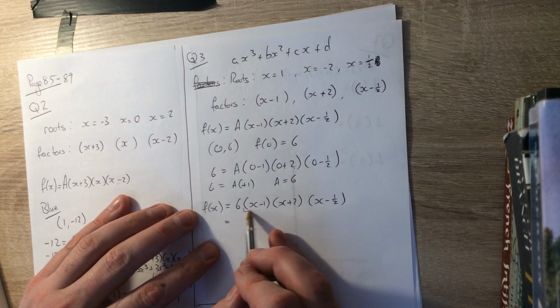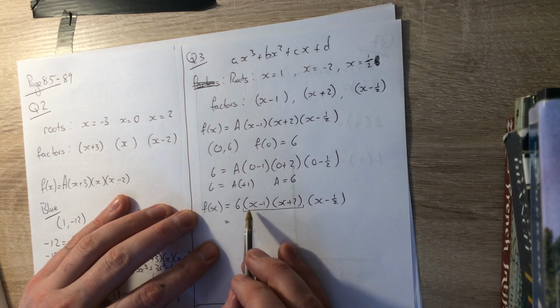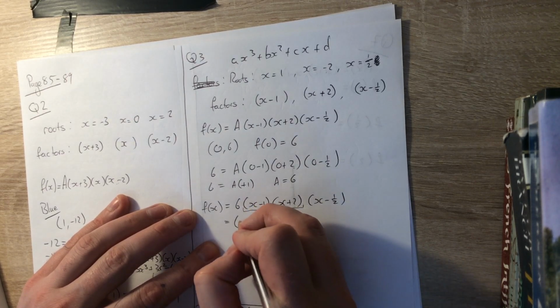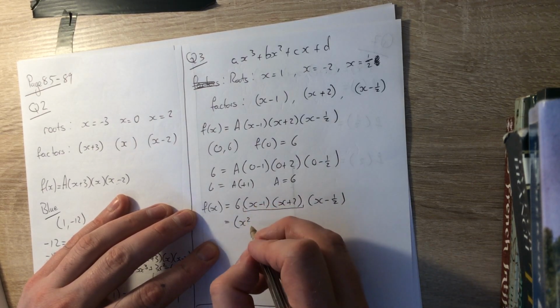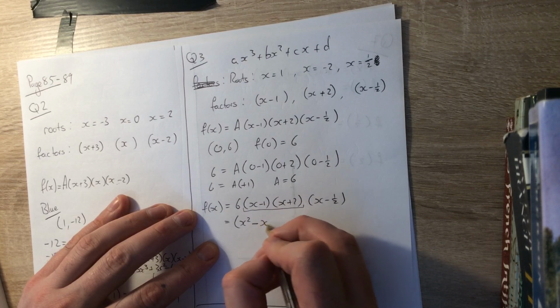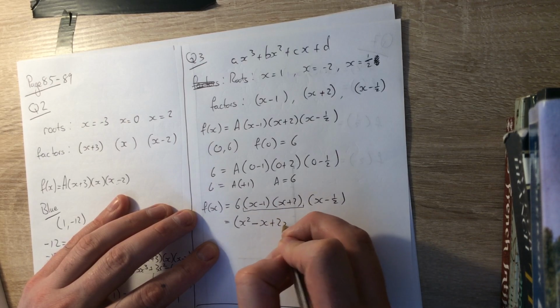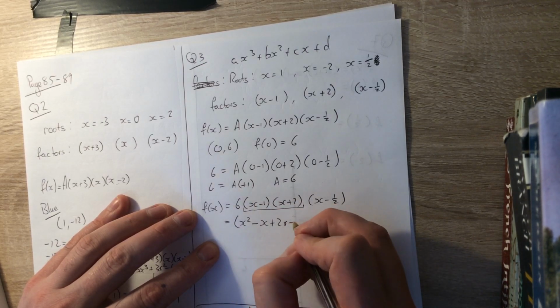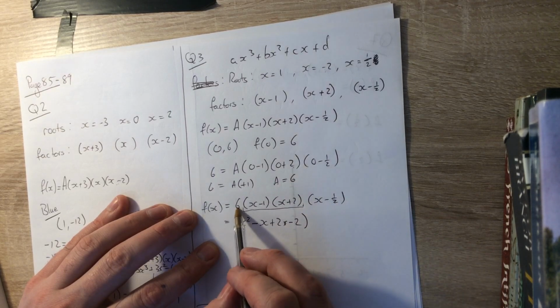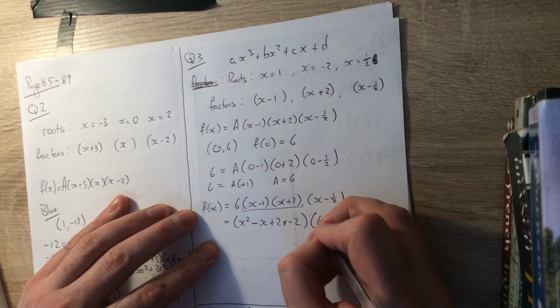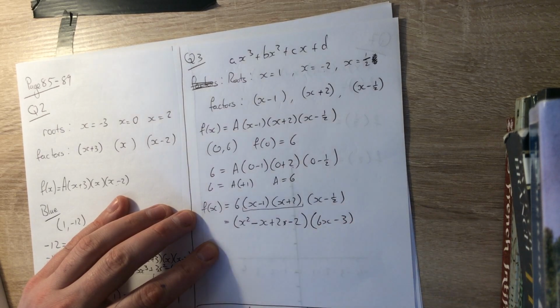So I'm going to do this. I'm going to multiply these two terms together first. And that's going to be x by x is x squared, minus x plus 2x, x by 2, and minus 1 by 2 is minus 2. And at the same time, I'm going to multiply 6 by this. So that's going to be 6x minus 3.